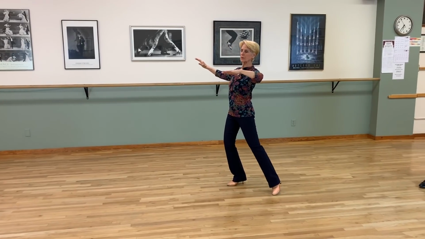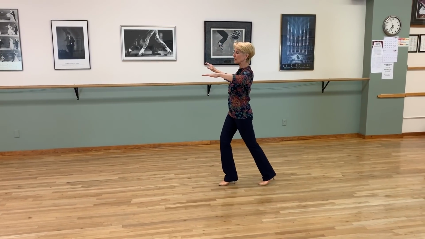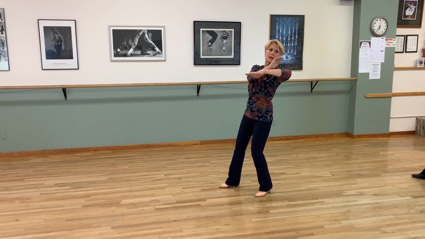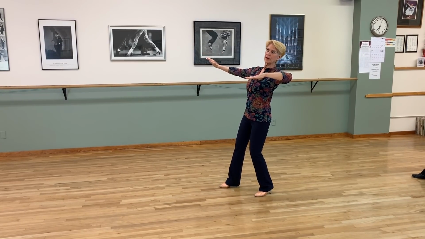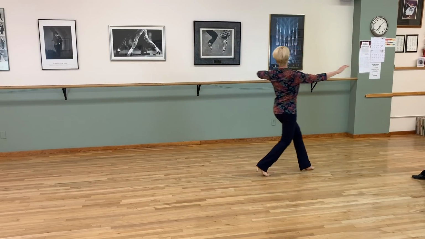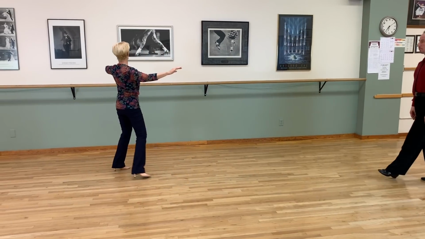My second step with my left leg does not go straight back. It goes slightly side and back because I'm traveling and moving along my elbow and taking my head with me into that. So I have back, back, tango, close.